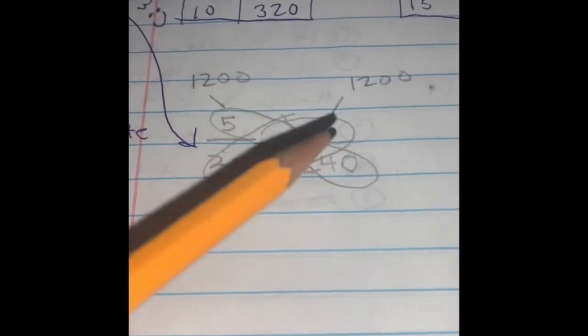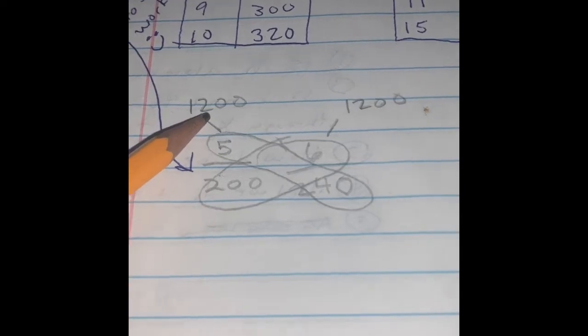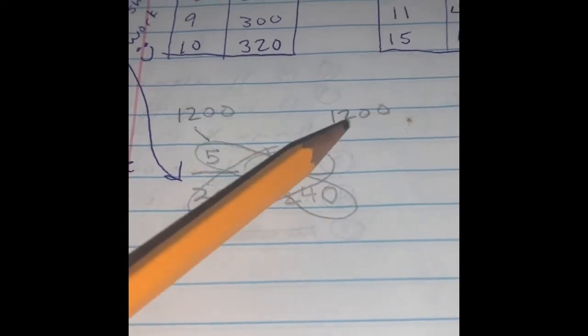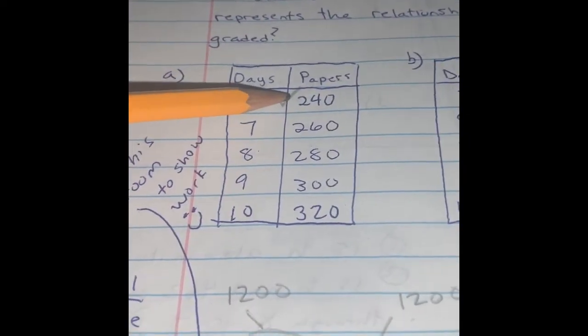So if we do the butterfly, we're going to see that 5 times 240 will make 1,200. 200 times 6 will also make 1,200. So we know that this 6 over 240 is the same exact ratio as our initial ratio. Now, just because this first one worked doesn't mean the rest of them will work. So we're going to try our next one.